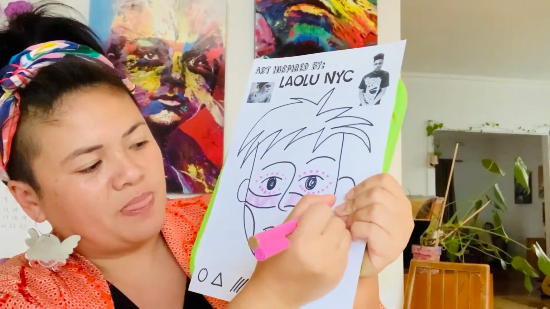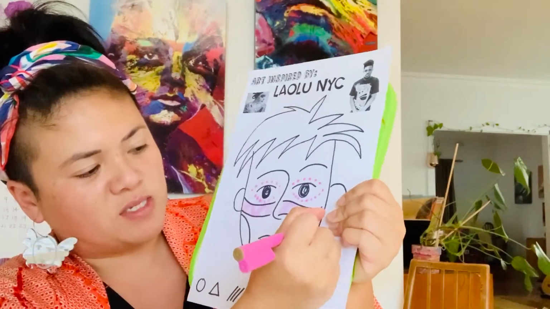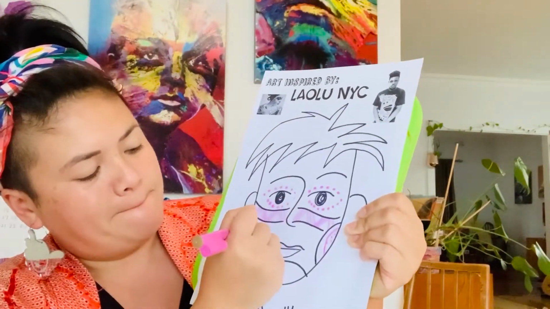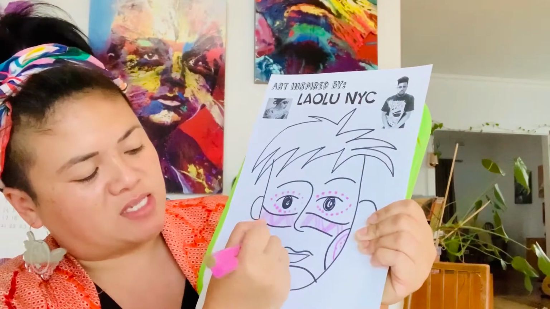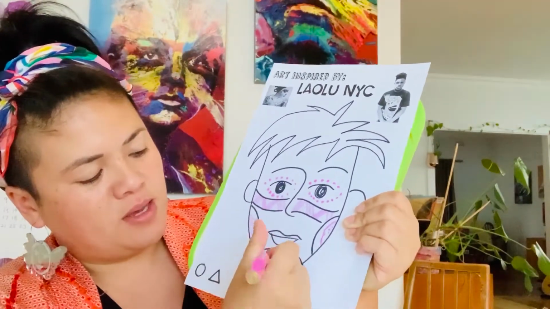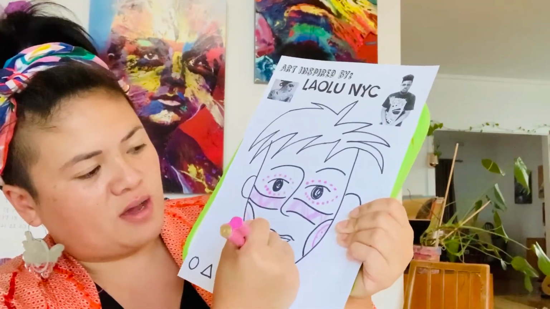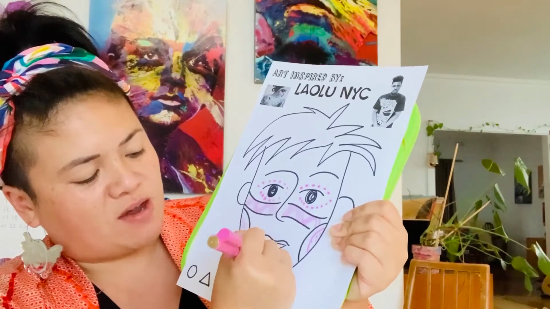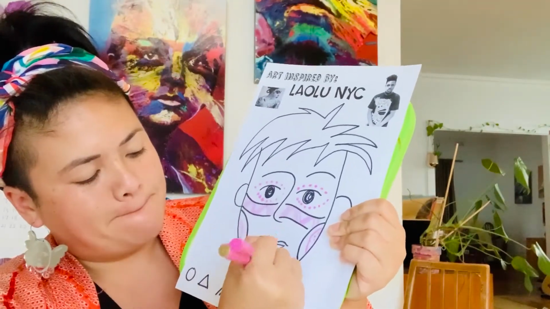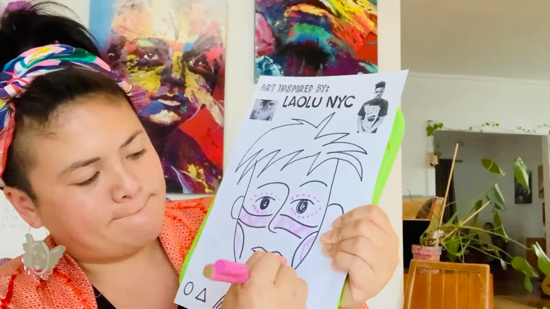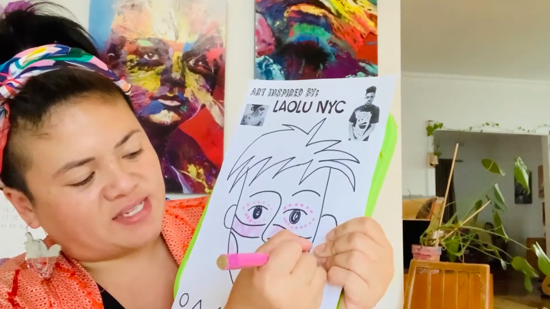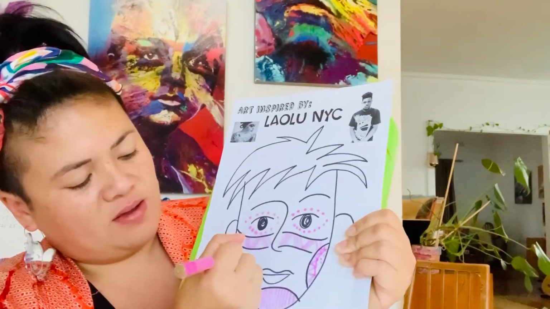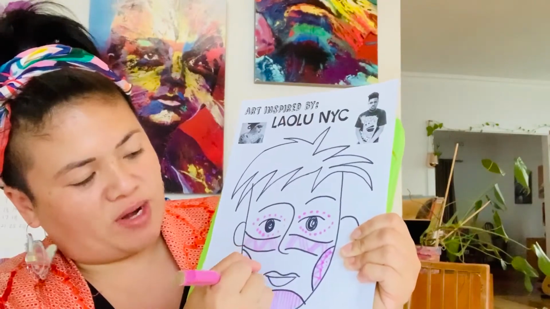Some spots, so I'll use spots inside, and I'll make it symmetrical. That means it's mirrored, it's the same. Then I might do some stripes down here, and some more zigzags in here. Just a simple idea, so you could do that one at home.